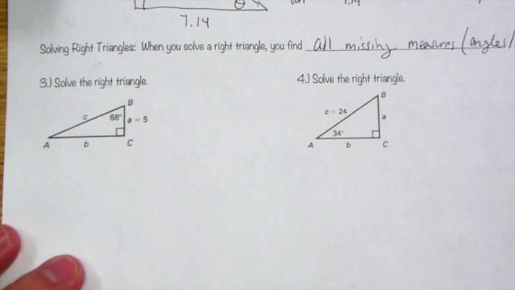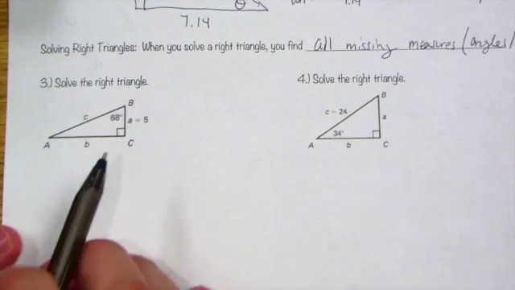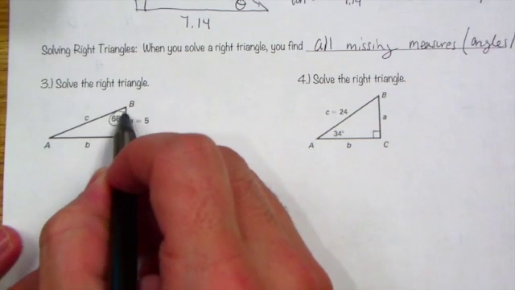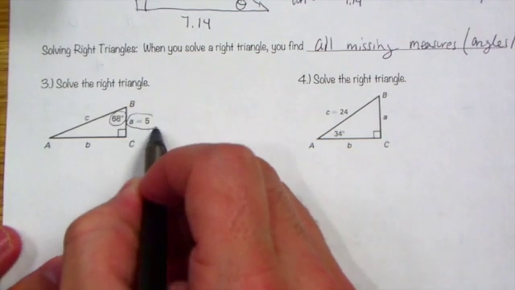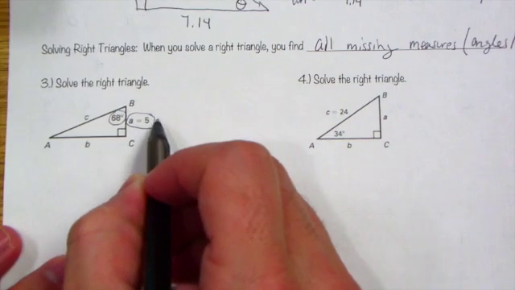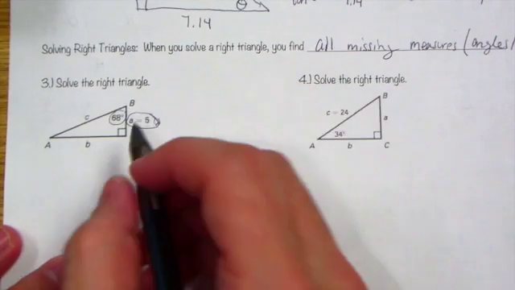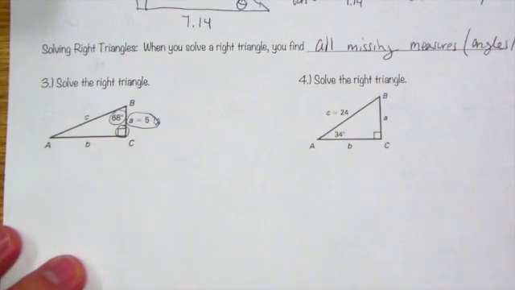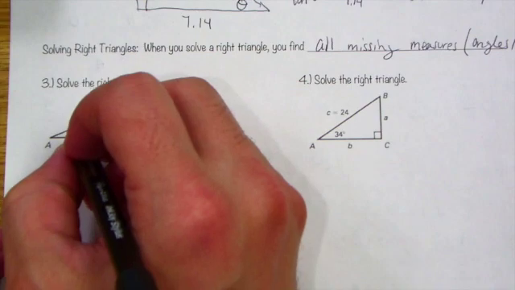Okay. So in this first problem, we are given an angle here. We are given a side here. And you probably may have missed this, but we're also given, obviously, the fact that it's a right triangle. You're given that angle there. So in this particular problem, we're given 2 angles and a side. So that makes this over here theta.